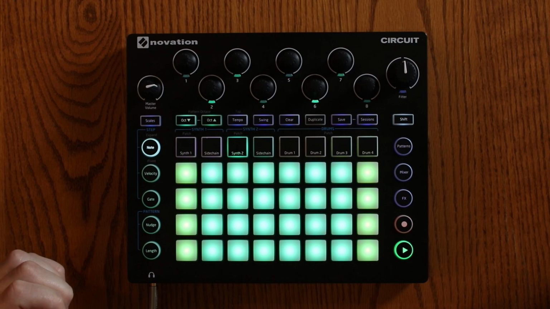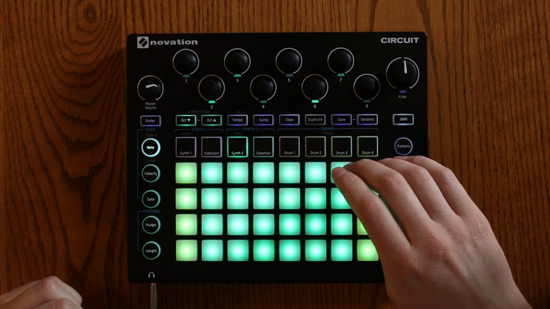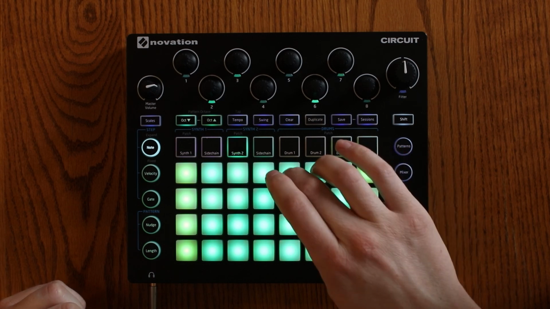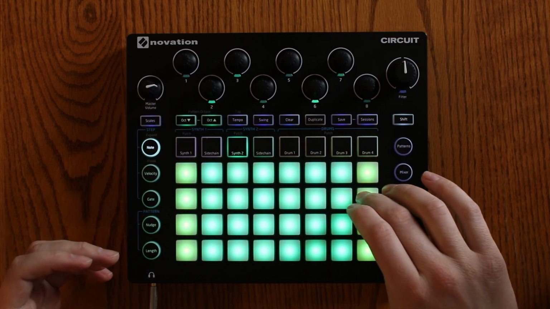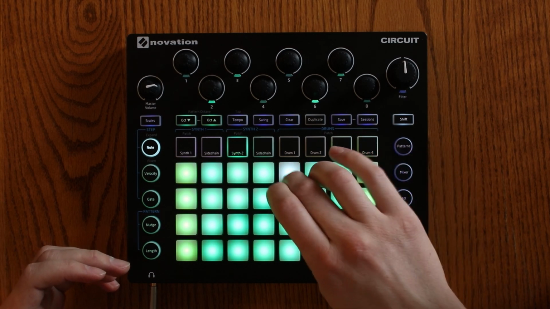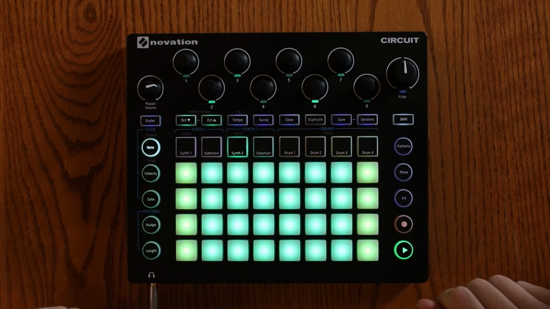But again, this is a polyphonic patch, so about midway through the song, I start playing up here in the higher registers as a solo, and that way I can have 2 parts going on at once again on one synth track.